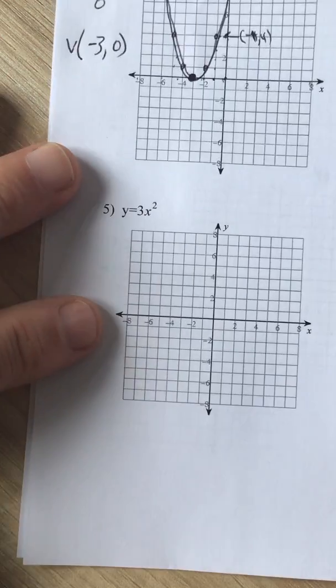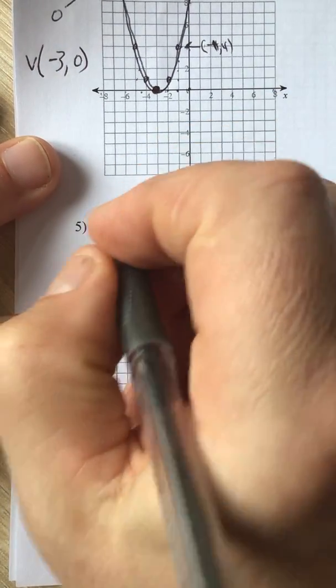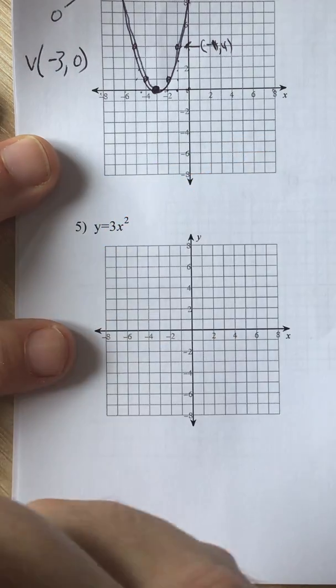Okay, let's take a look at number 5. Now there is a multiplier. But now remember, the same thing is happening here.